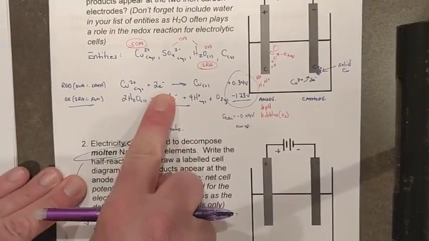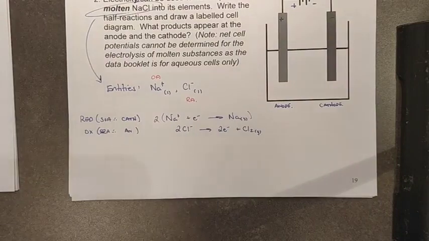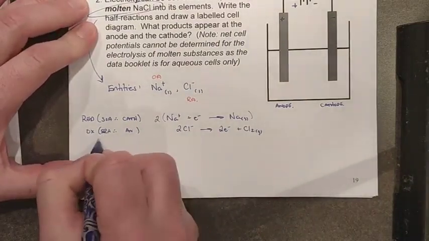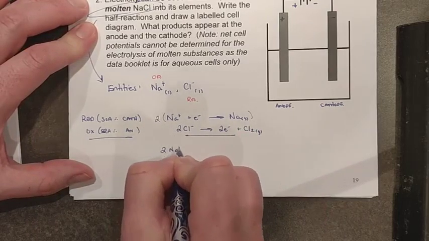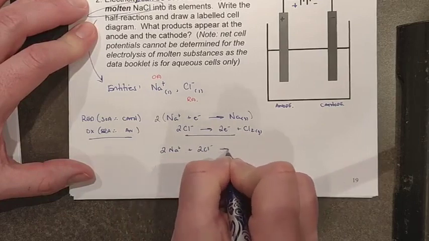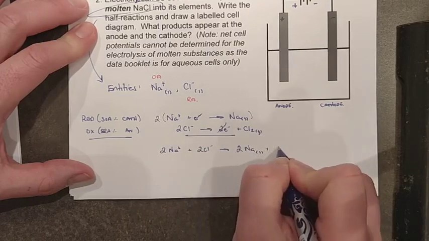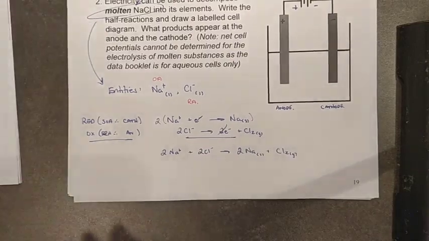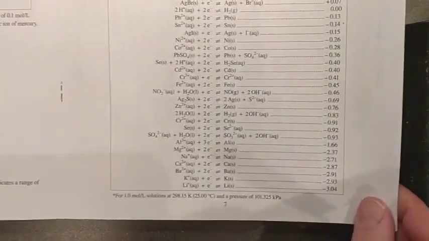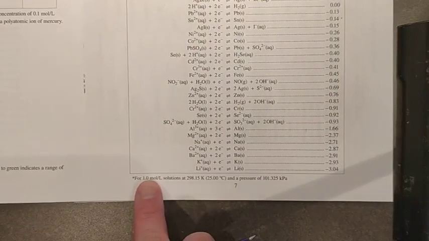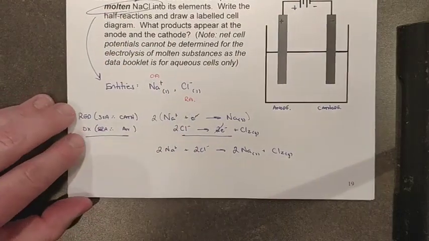We ignored it in the earlier one because we weren't really worried about coming up with that net reaction, but figured I might as well show it in this second example. And so we can come up with a net redox. That'll be 2 Na+ plus 2 Cl- to give me 2 Na and 2 chlorine gas. You might notice that I haven't included the cell potentials for any of this one. Your data booklet is only for ones in 1 molar aqueous solutions. If I have no water, I have no aqueous solution, so therefore I have no cell potentials.